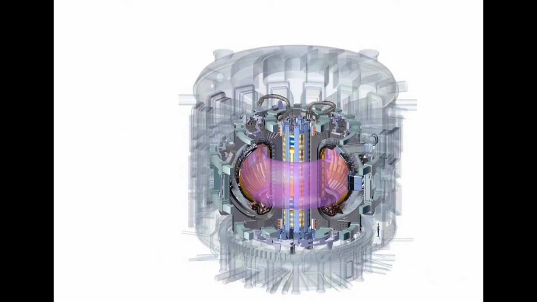This is where the actual fusion reaction will take place. It's actually not that big itself. It's tens of meters across or something like that. You can stand up inside it. It started being built in about 2020. It's going to do its first test run in 2025, and the full fusion reaction should begin in 2035.